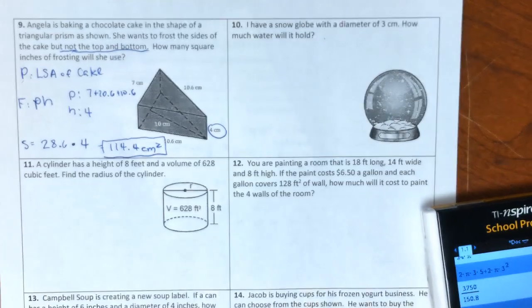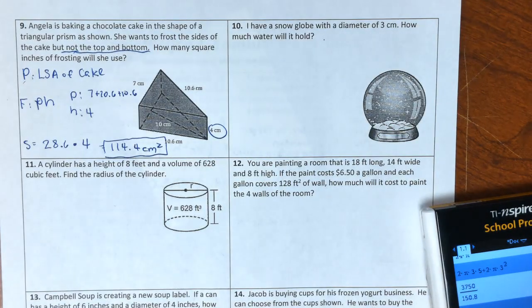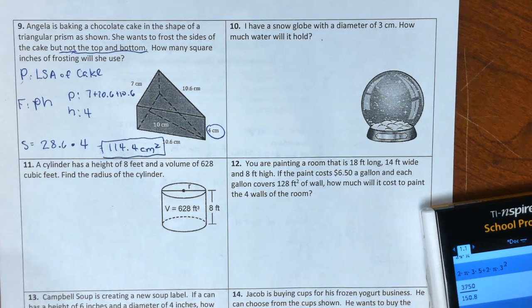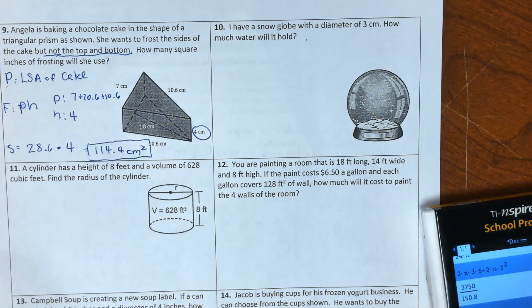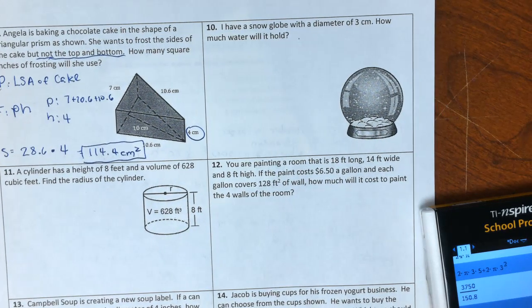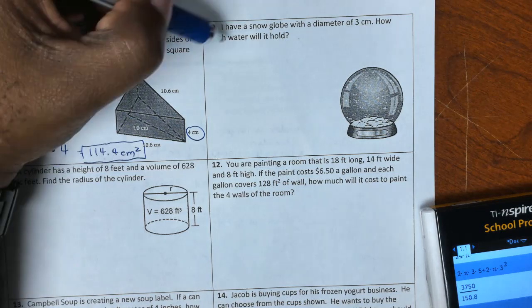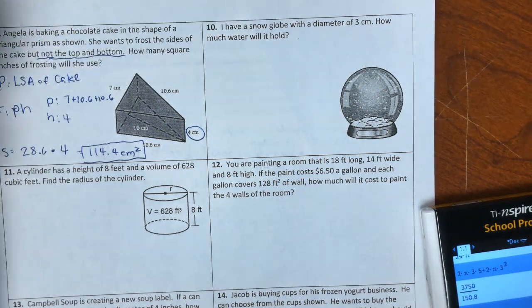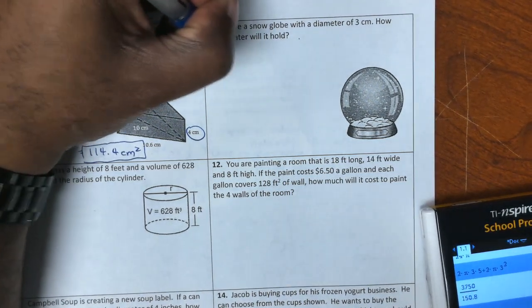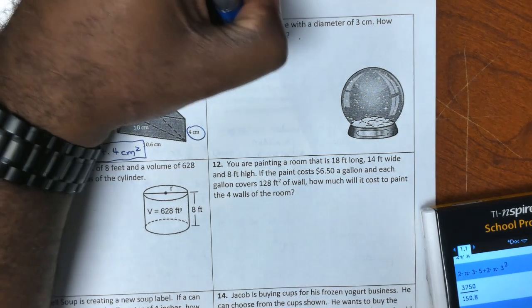All right, number 10. I have a snow globe with a diameter of 3 centimeters. How much water will it hold? Well, a snow globe is in the shape of a sphere, and whether you're using your STAR reference sheet or not, we know that how much a sphere will hold inside is its volume. So our problem is the volume of a sphere.